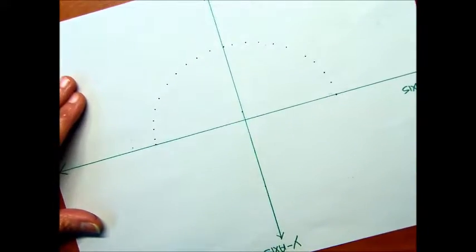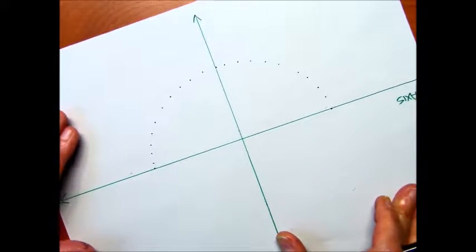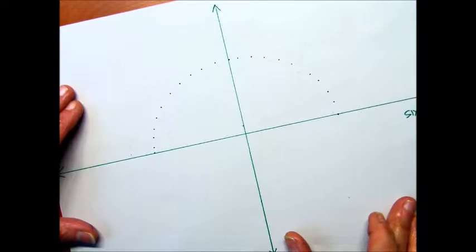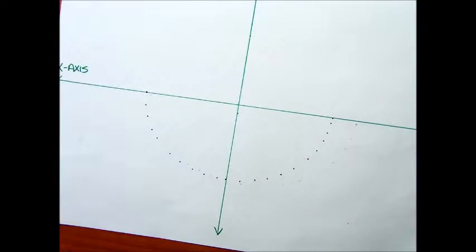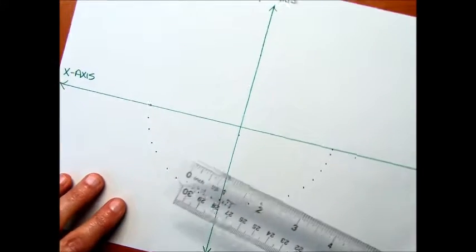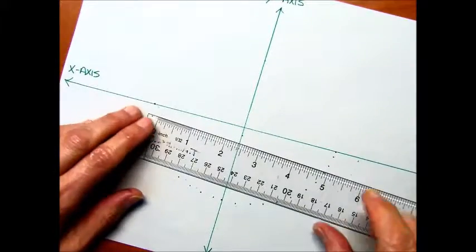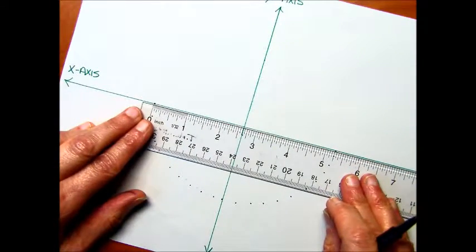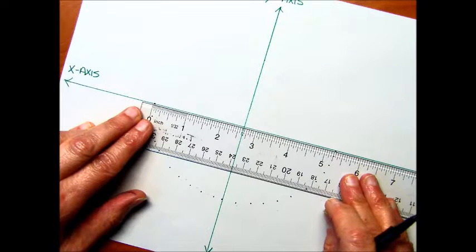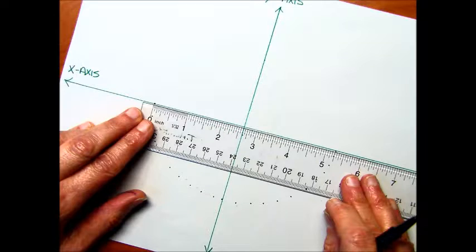Okay, so here I've done half, and you can see it's not quite a circle. It's a little elongated on the ends here. I'm going to go ahead and measure. Now we should get 5 3/16 from point to point, and it looks like I'm a little shy of, looks like 5 1/4.